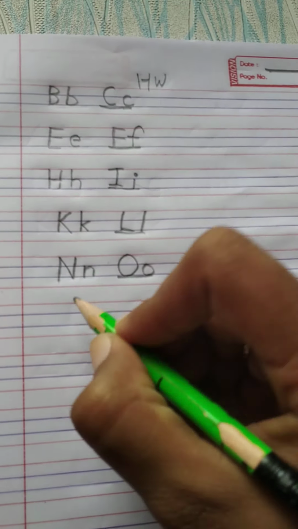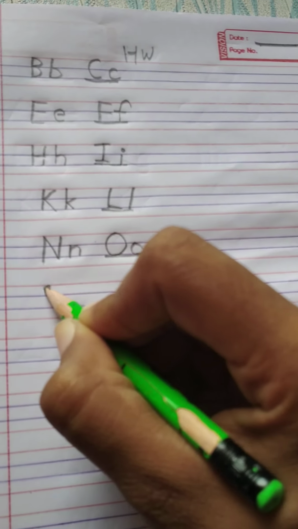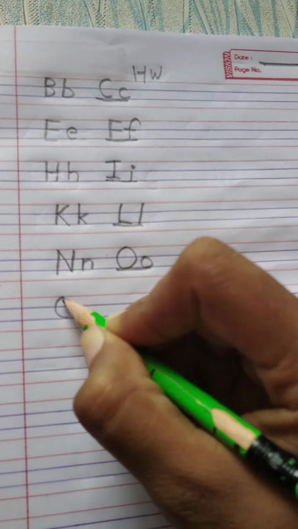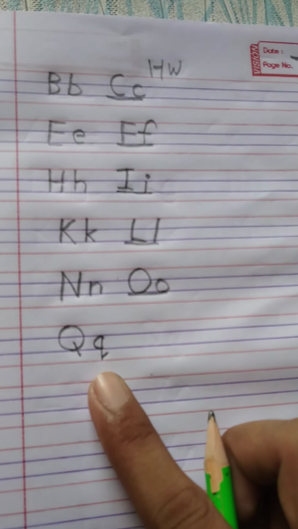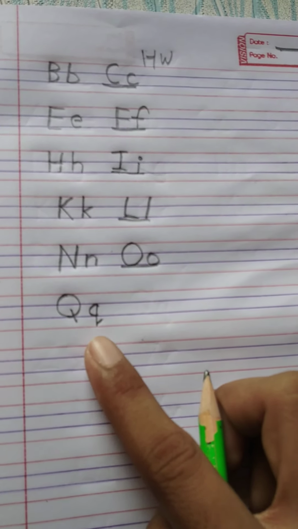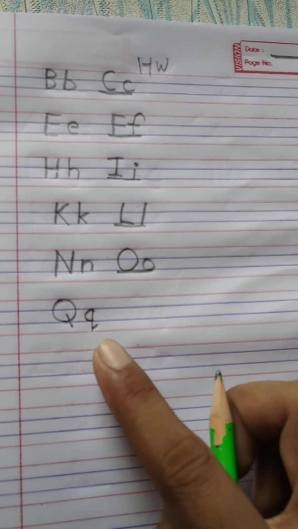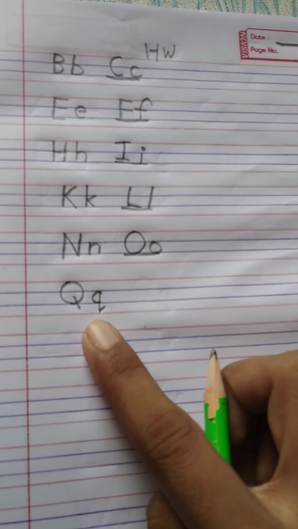Letter Q. Right here letter Q. Half circle, again half circle, and slant line. This is capital Q. Okay. Now small q. Half circle, standing line, slant line. This is small q. What is the sound of Q? Qua, qua. Q, qua. Queen.